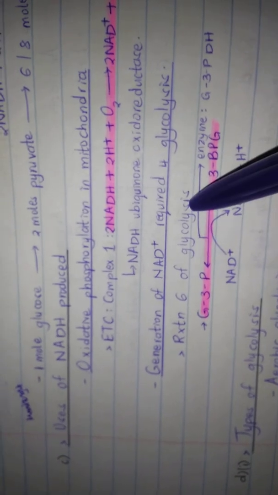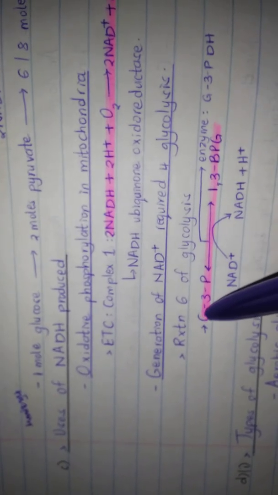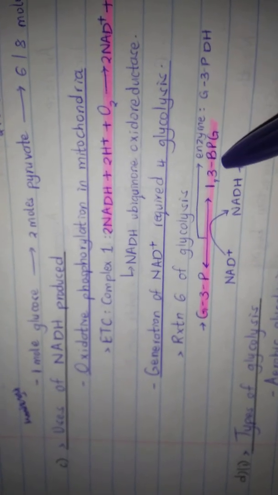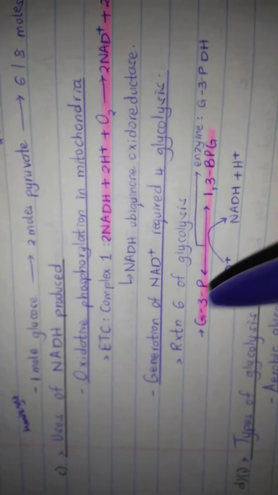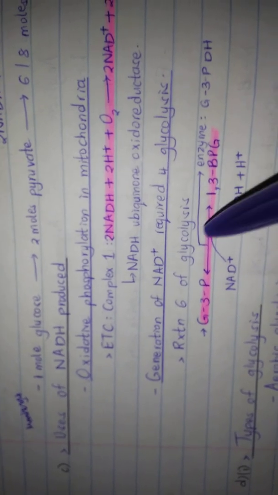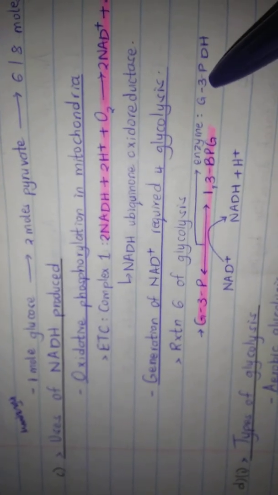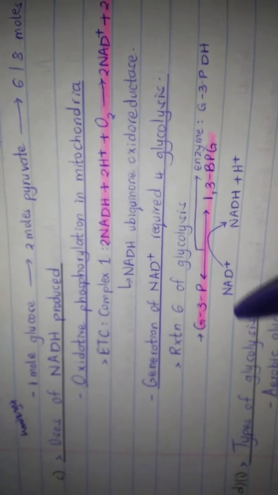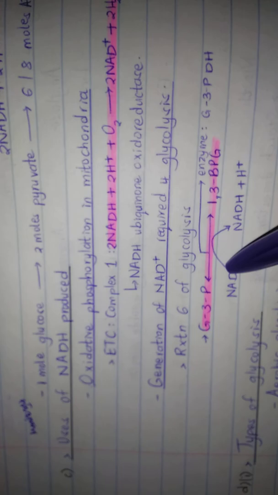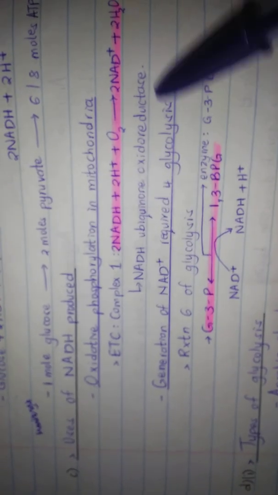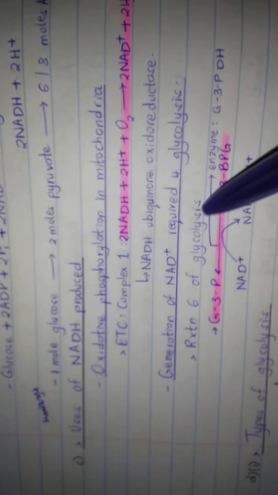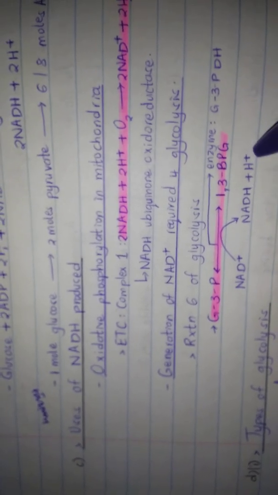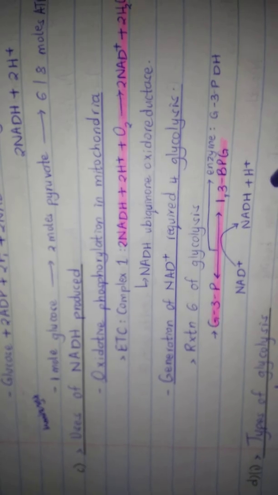Reaction 6 of glycolysis, where glyceraldehyde 3-phosphate is converted to 1,3-bisphosphoglycerate in a reversible reaction using the enzyme glyceraldehyde 3-phosphate dehydrogenase. And here NAD plus, which we have just gotten from this, is going to be reduced to NADH.